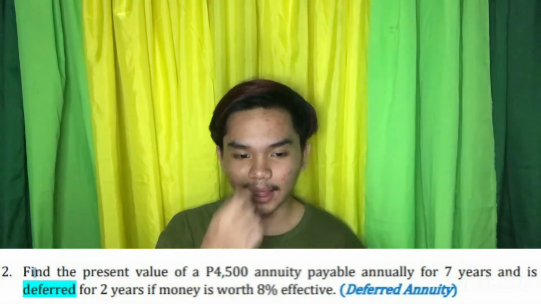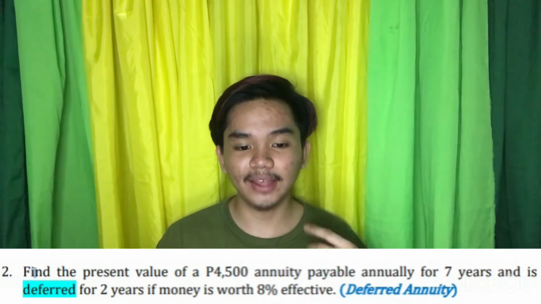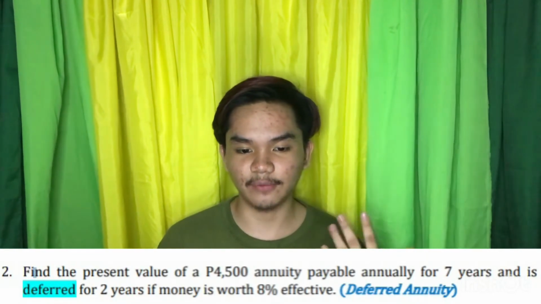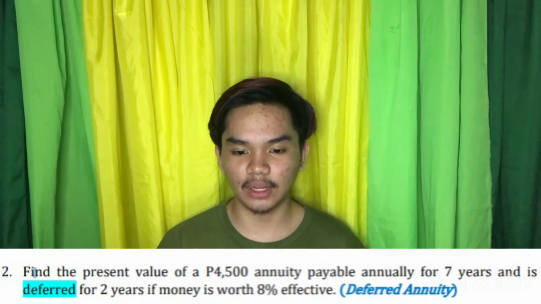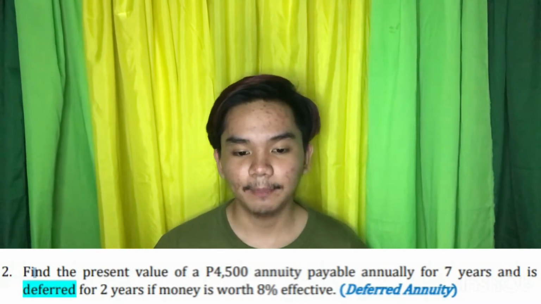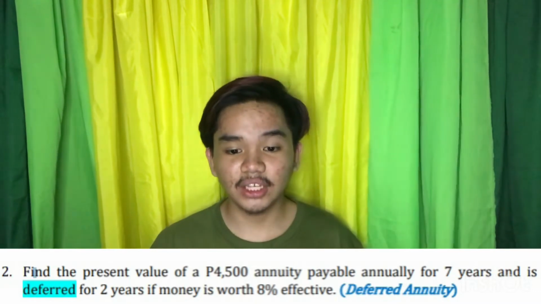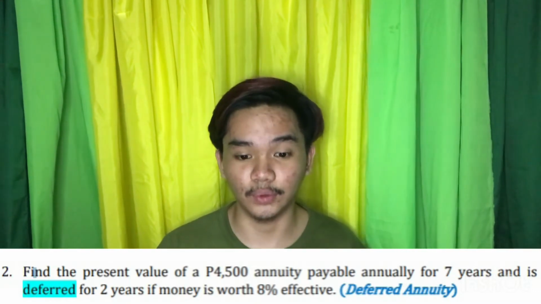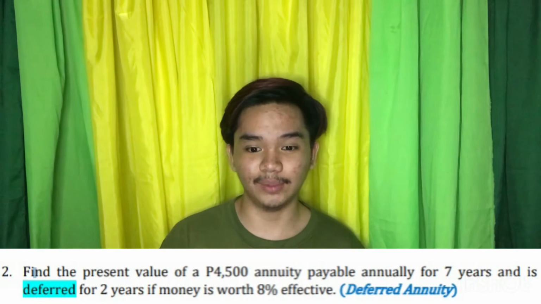Eto pa, number 2: find the present value of a 4,500 annuity payable annually for 7 years and is deferred for 2 years if money is worth 8% effective. Dito, nabasa na natin yung salitang deferred. So, automatic, it is a deferred annuity.